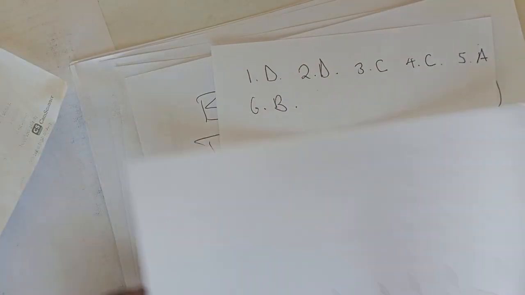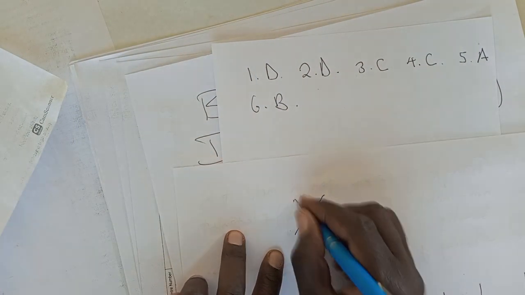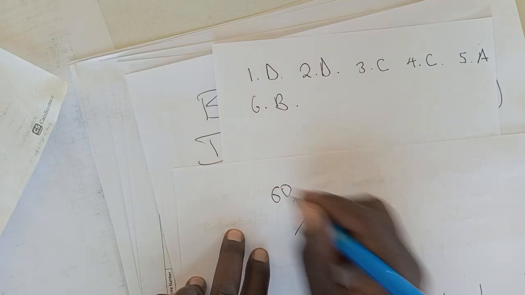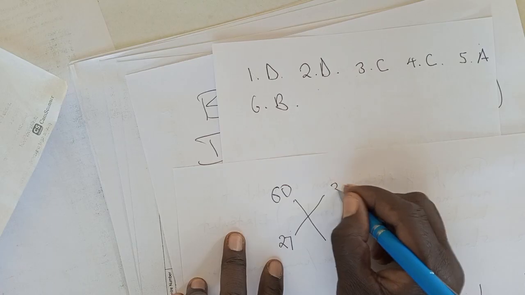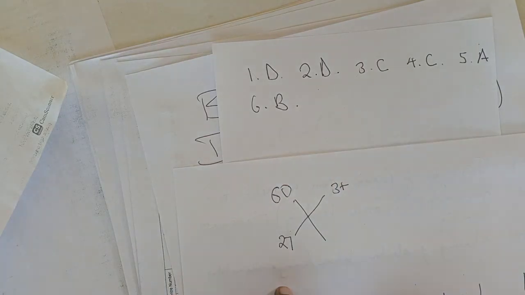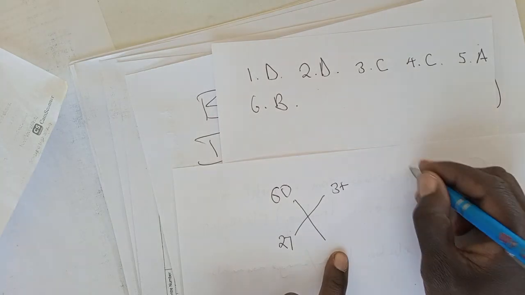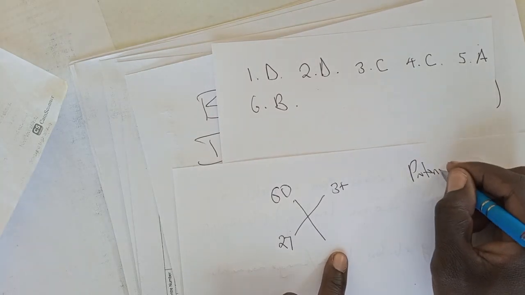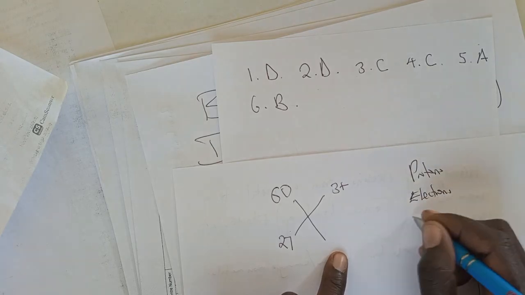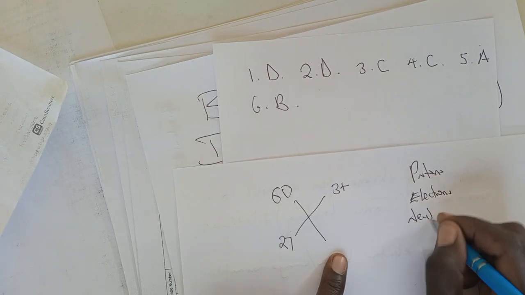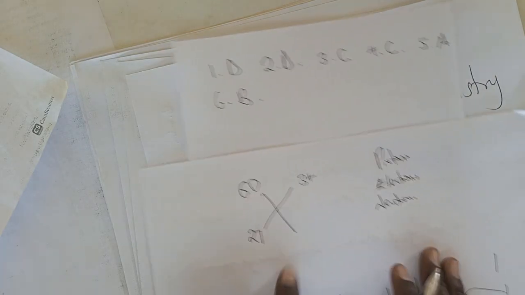So we understand that this one is like this. Then we have 60 and 27 here. Then there is a 3 plus here, which means it's a charge. So this question is asking the number of protons, the number of electrons, and also the number of neutrons. So how do we solve this?